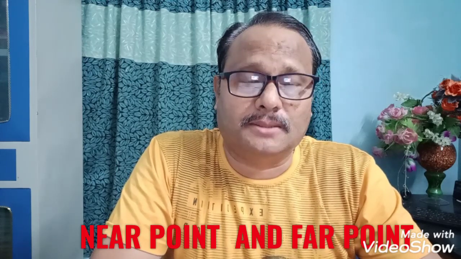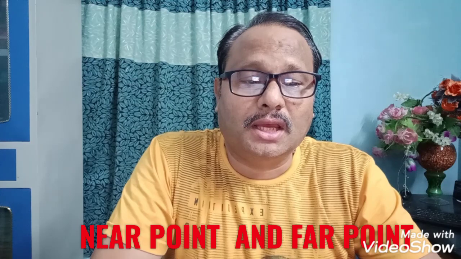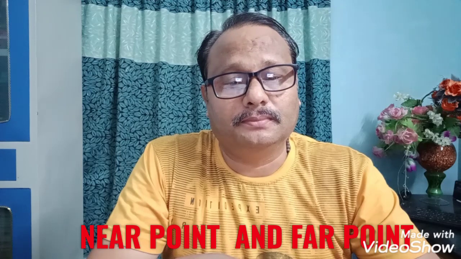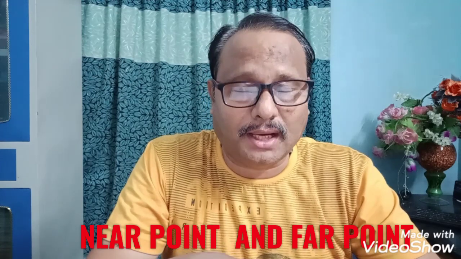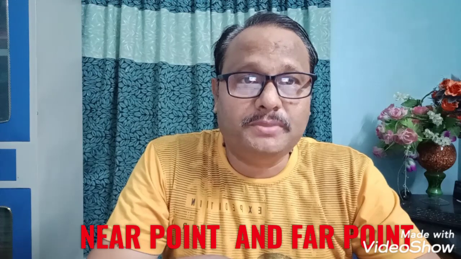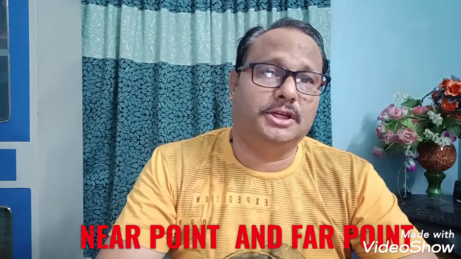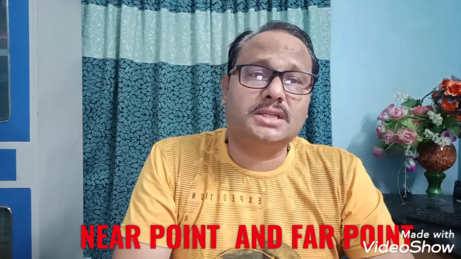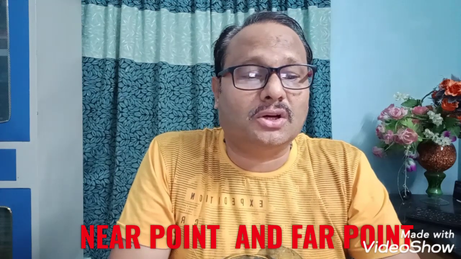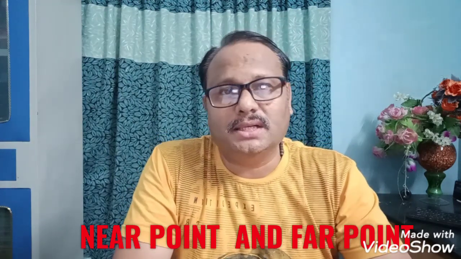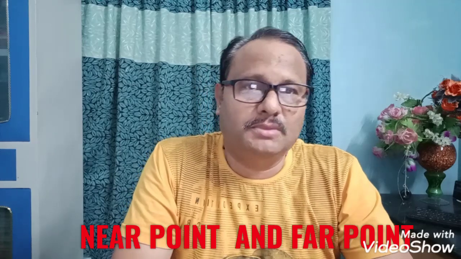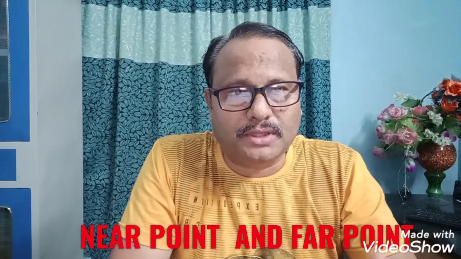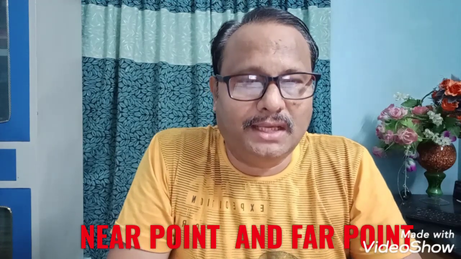The minimum distance from the eye at which the object can be seen clearly is called the near point of the eye. This distance is also called the least distance of distinct vision. That means we can see things exactly clear at the least distance. Anything which comes closer than that becomes blur, not exactly clear.